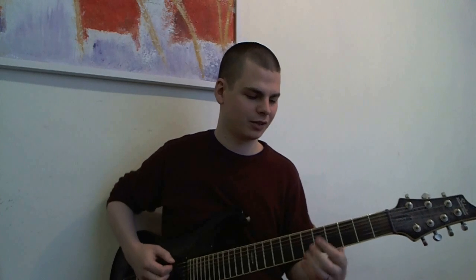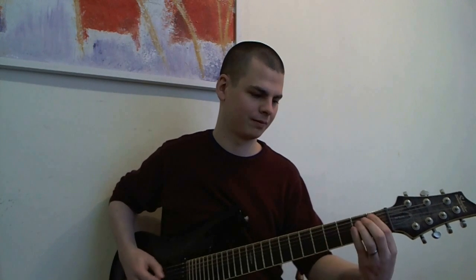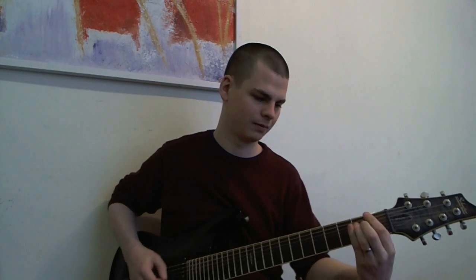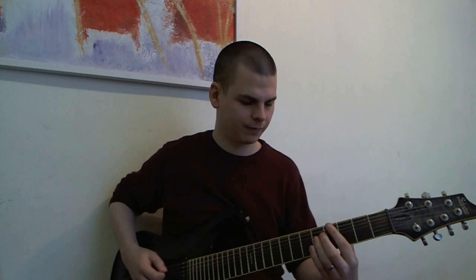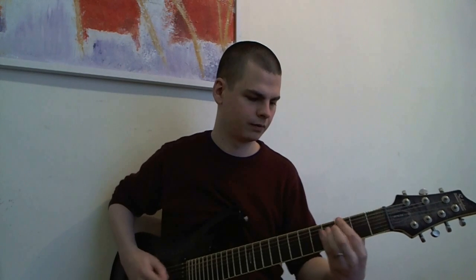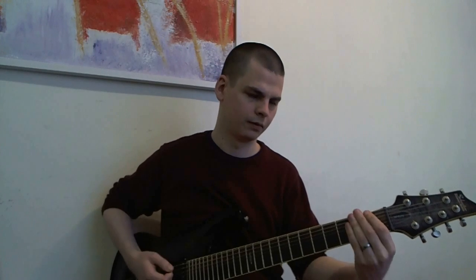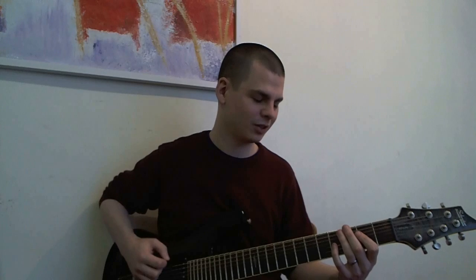Now the next A section, this time we're going to play the same direction, so broadly we're going to be descending again, but we're going to reverse the order that the two high notes come in. And you'll be surprised to hear that the next B section is just the same as the original.